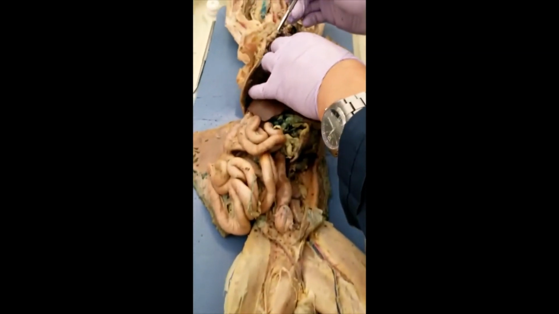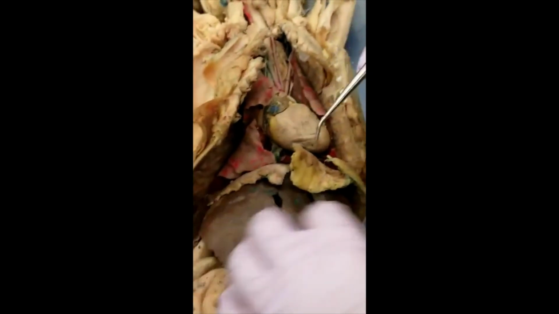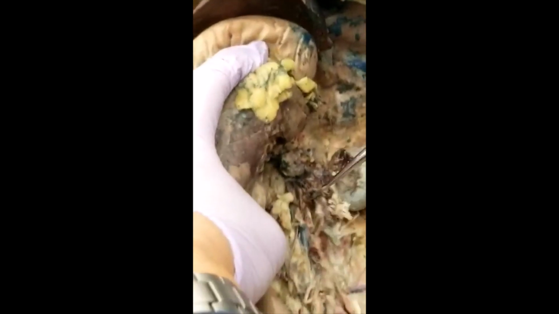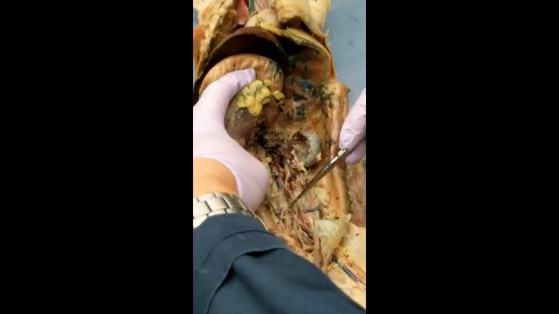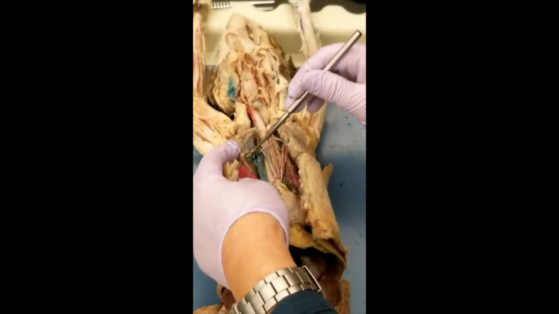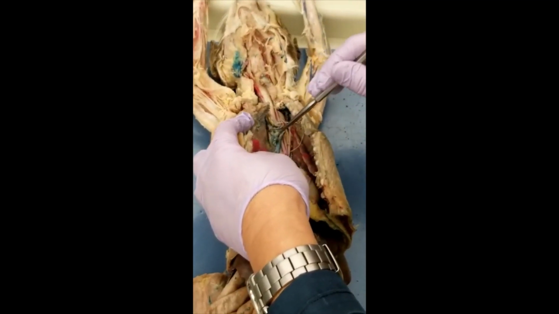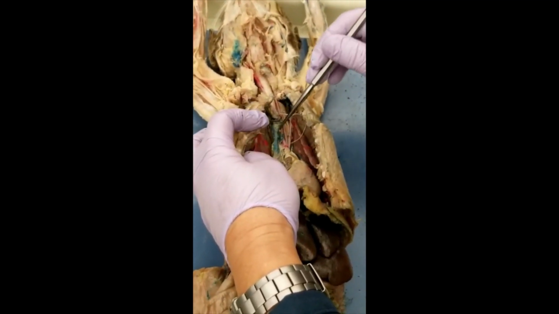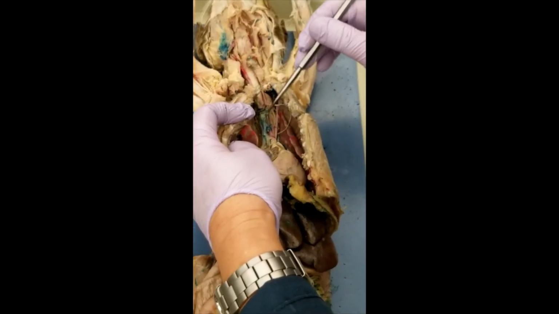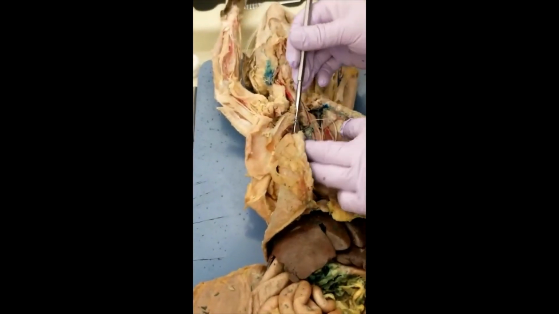The only problem is the veins. Make sure you know superior vena cava, and inferior vena cava here. That's inferior vena cava. And sternal is damaged over here.